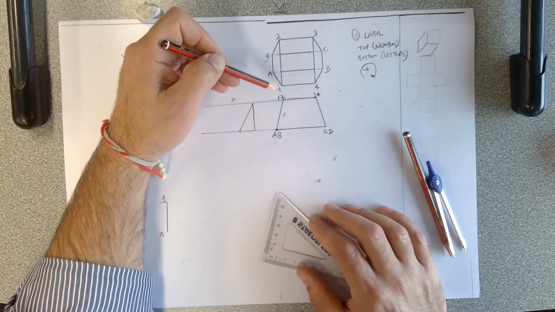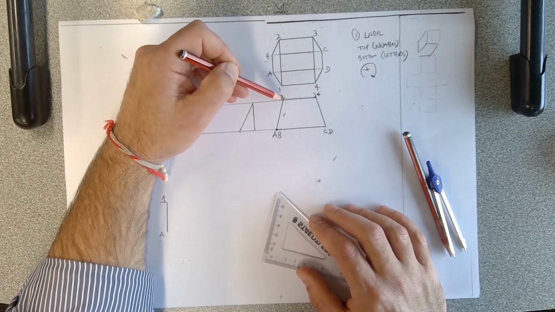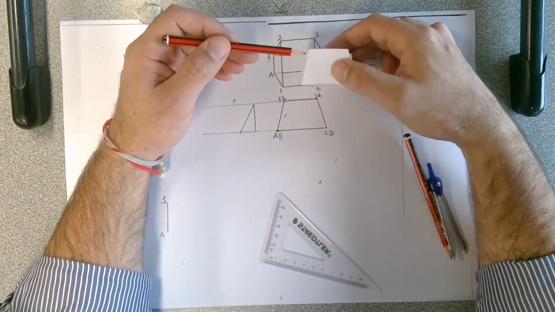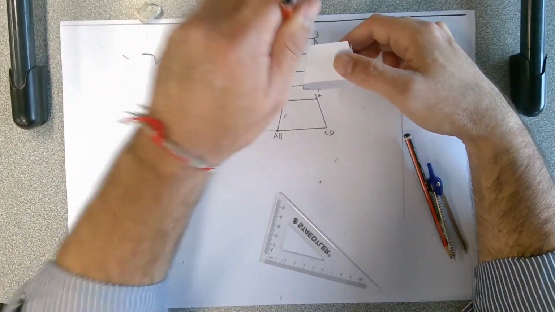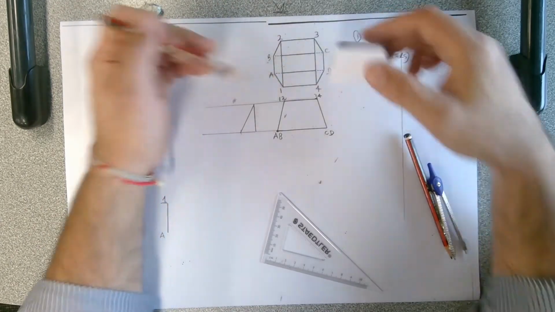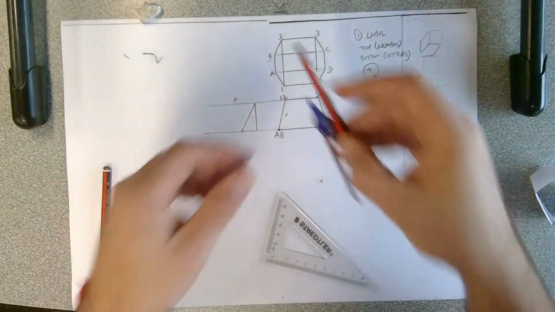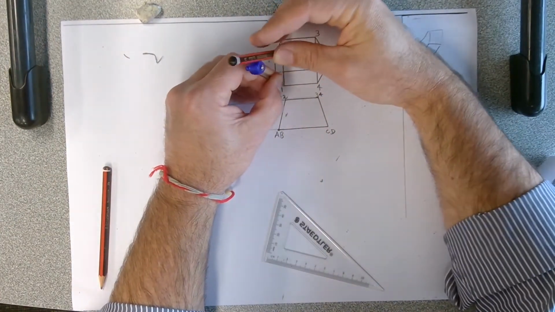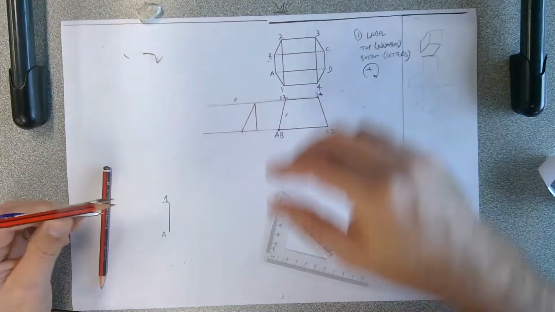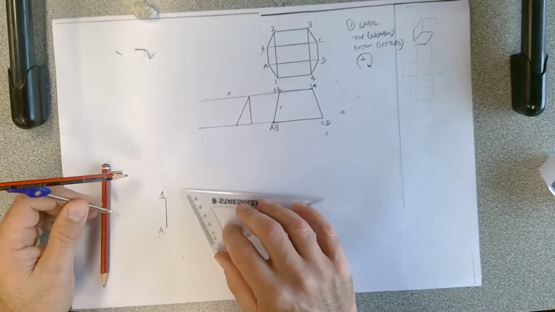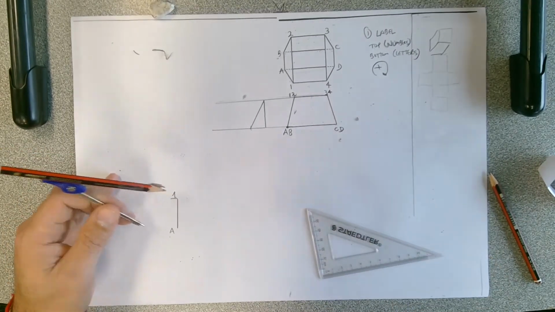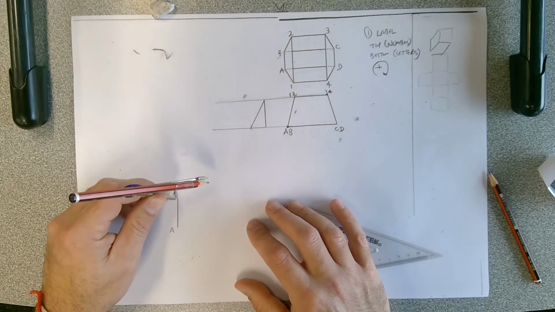Now, we know that 1, 2, when we look at it in this view here, is a point view. It's going away from you. So if it's a point view in this view, then it's a true length here. So we know that we can just put our compass between 1 and 2, and that will give us the distance for this line. Now you might be saying, well, why don't we just measure it and draw it? Well, you have to get the angles right. This is where the difficulty comes in. So we're going to go 1, 2.